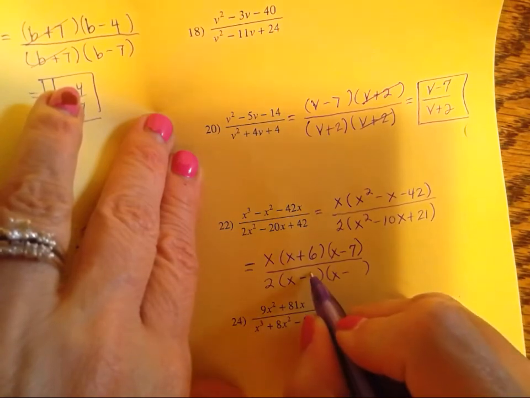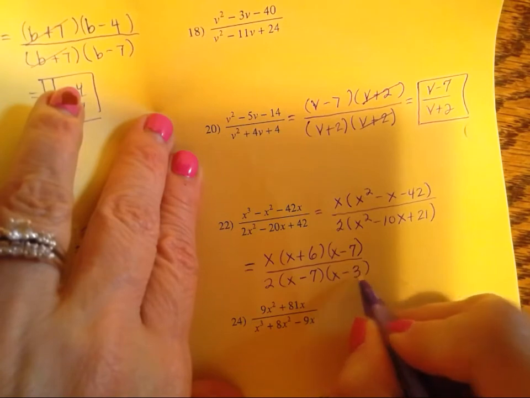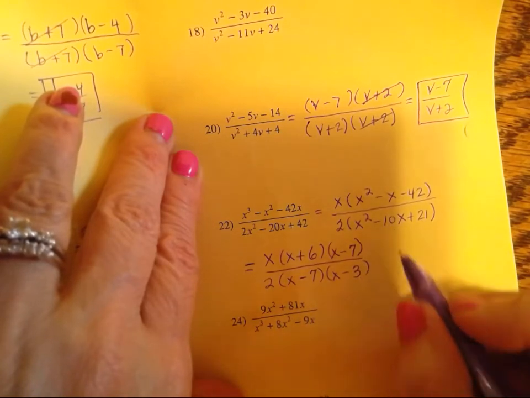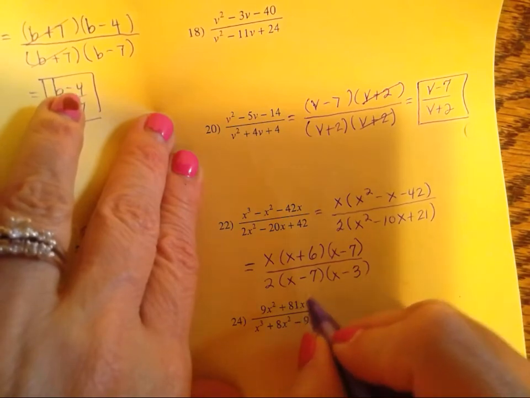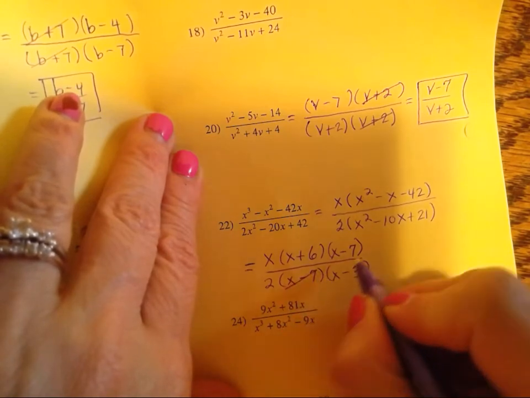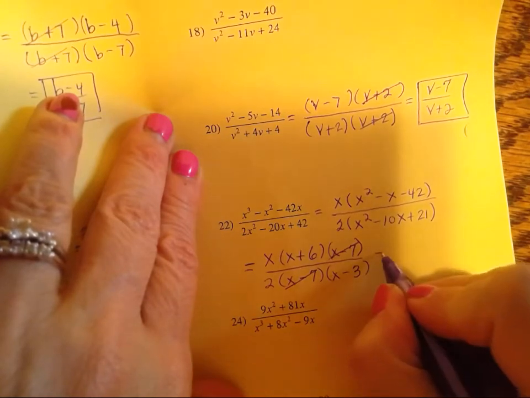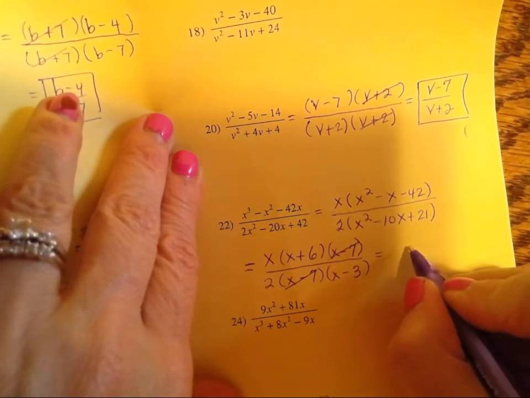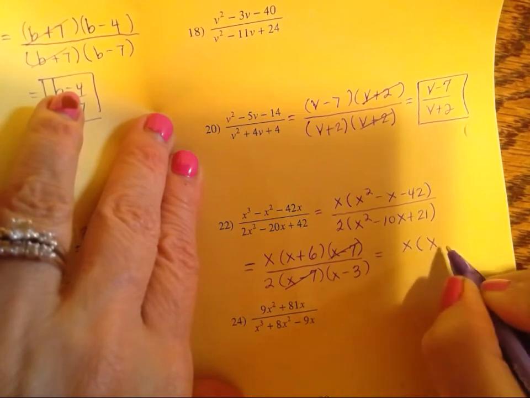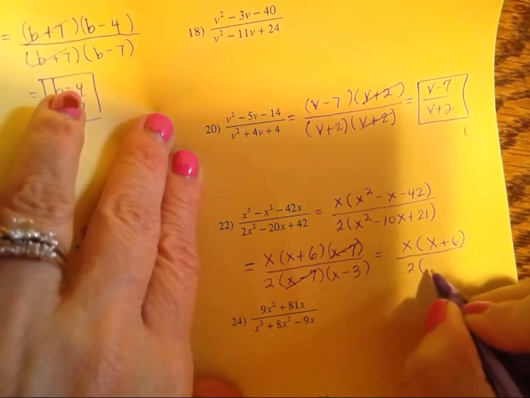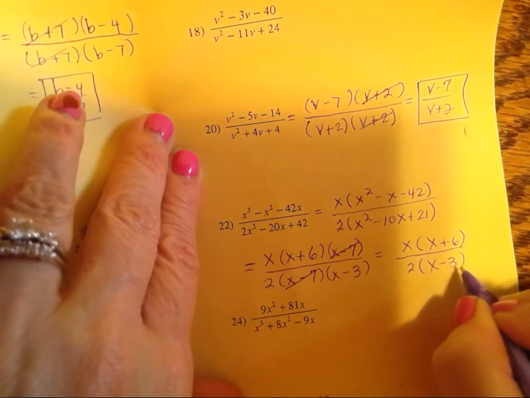So that would be negative 7 times negative 3 is positive 21, and negative 7 minus 3 is negative 10. Now we can cancel x minus 7 in the numerator and the denominator, and our final answer is x times x plus 6 divided by 2 times x minus 3.